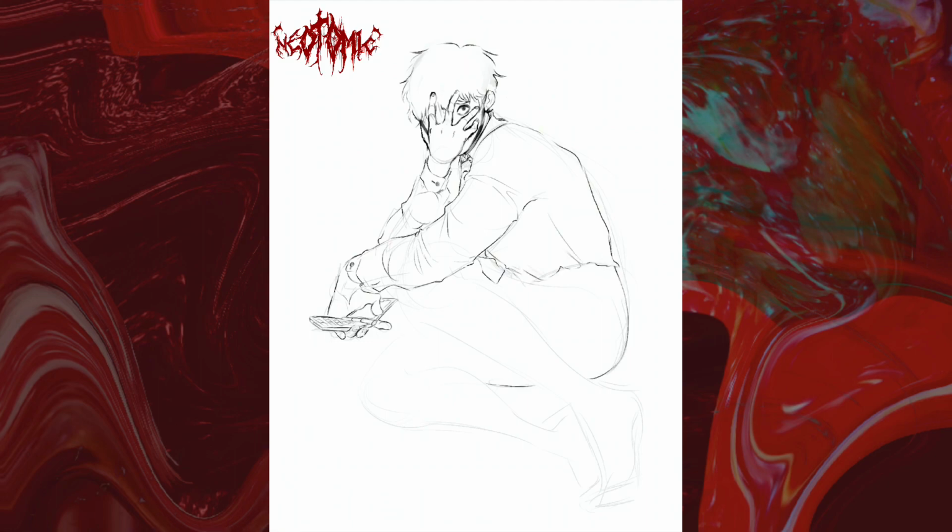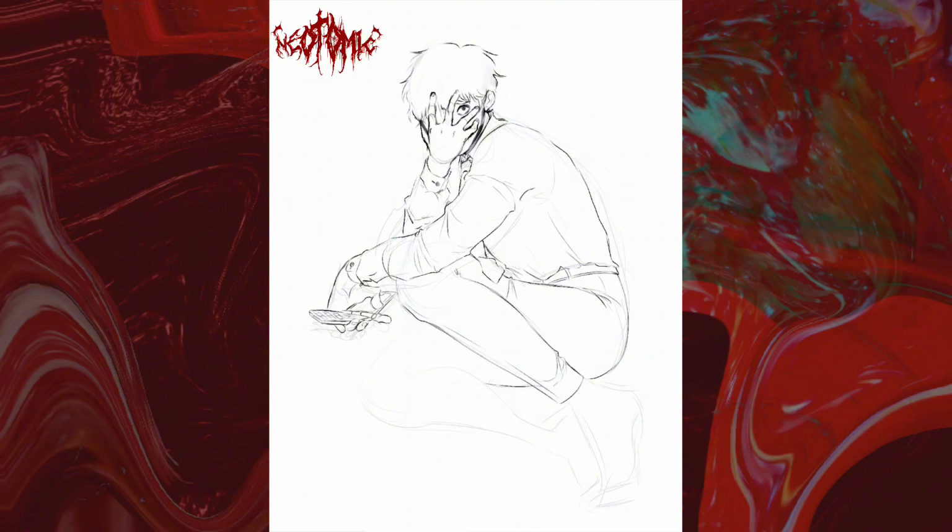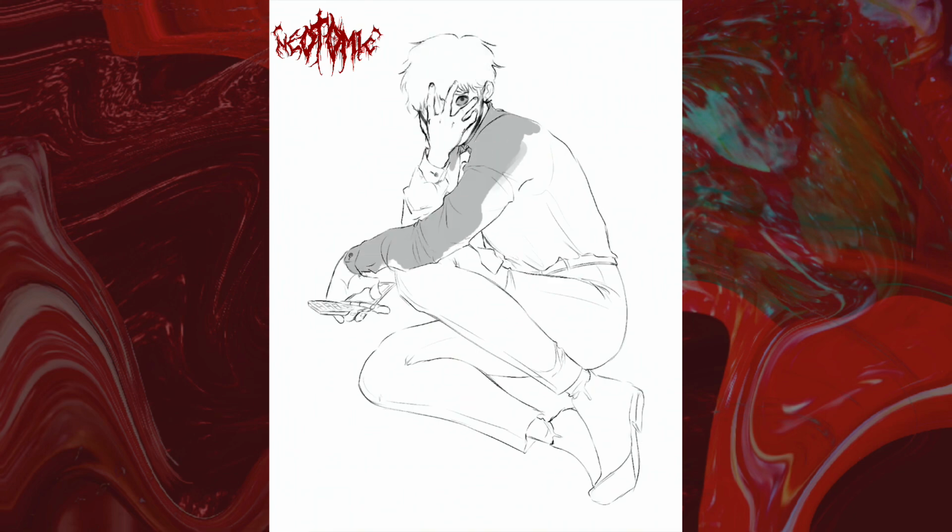So here, I'm just starting out sketching. I had a pose in mind. I actually didn't use a pose reference for this. Sometimes I do, but this one I didn't, because I had a really solid image in my mind.